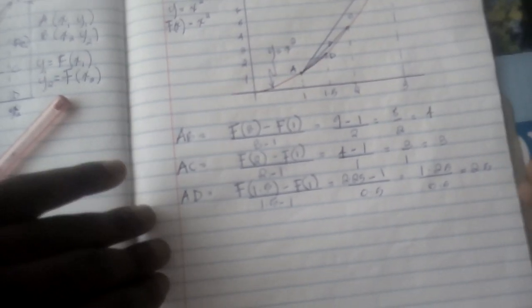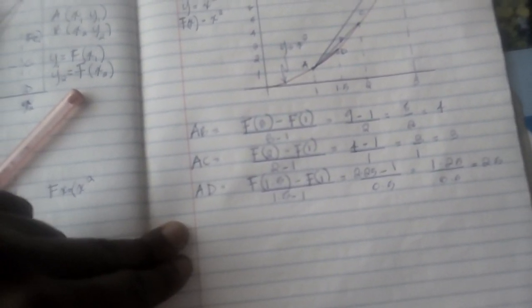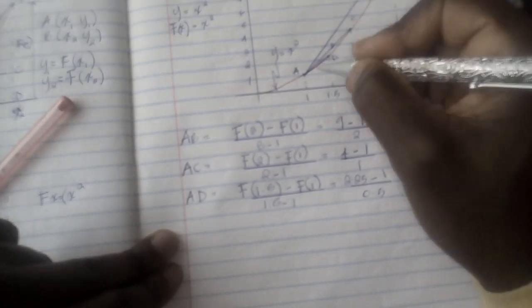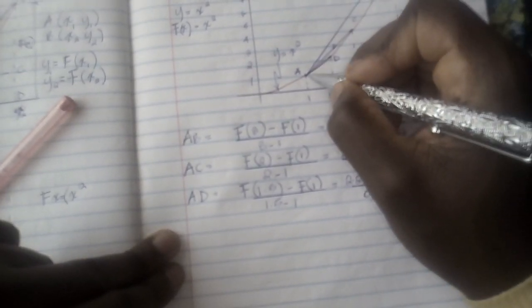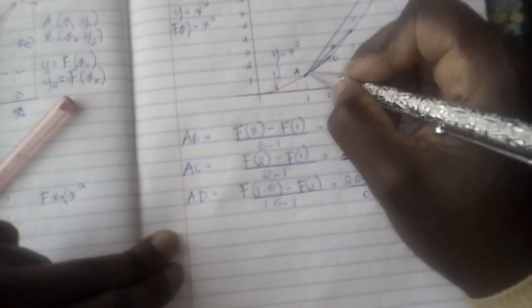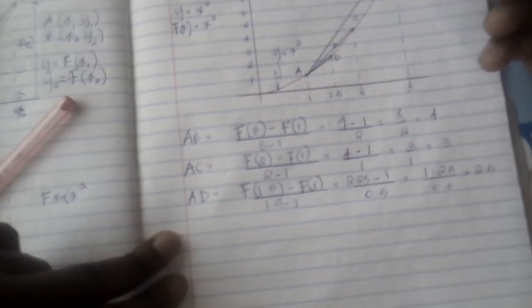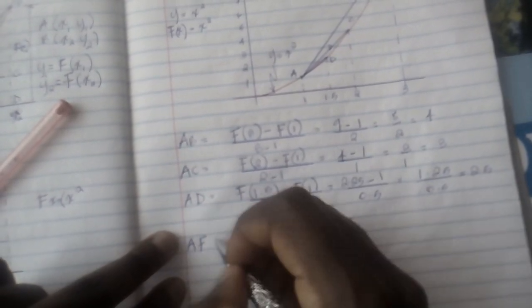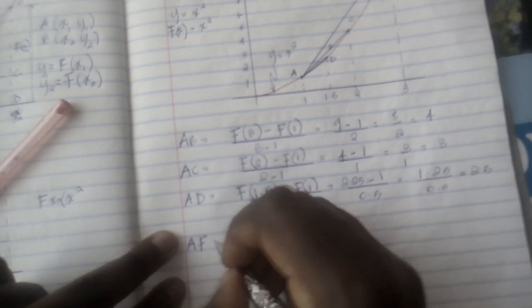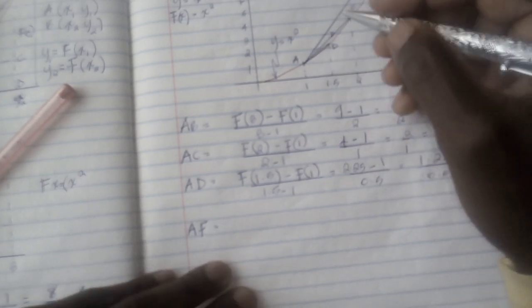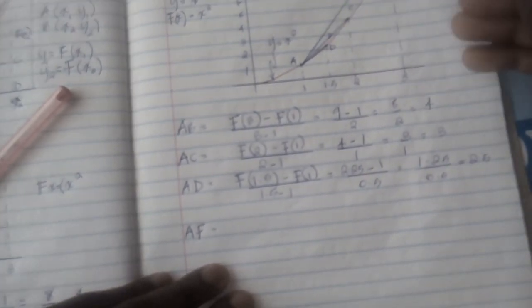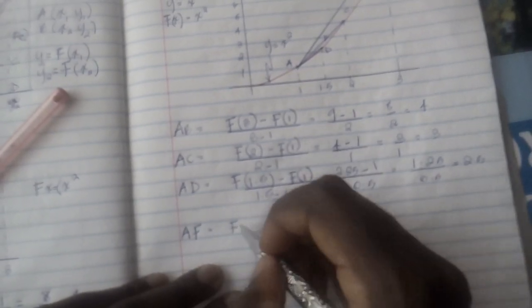So let's say we assume a point F, very close to A, a point that makes a chord AF, and let's say it's 1.1.